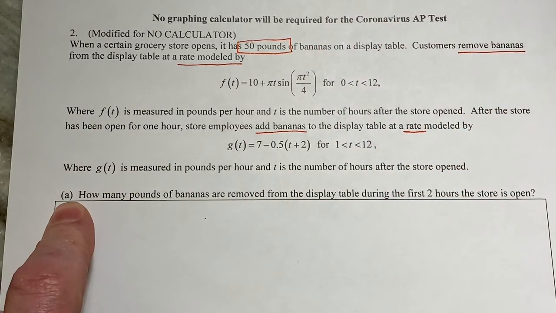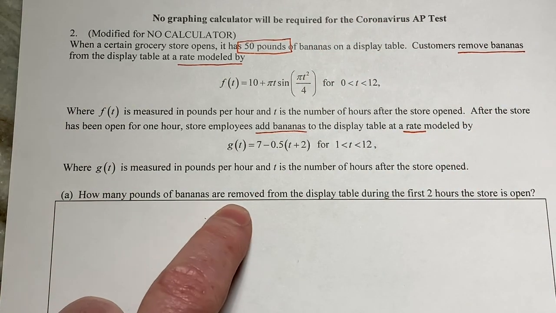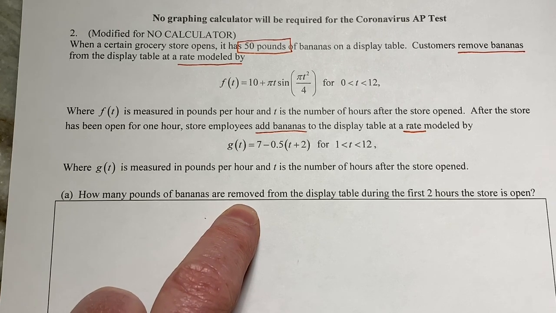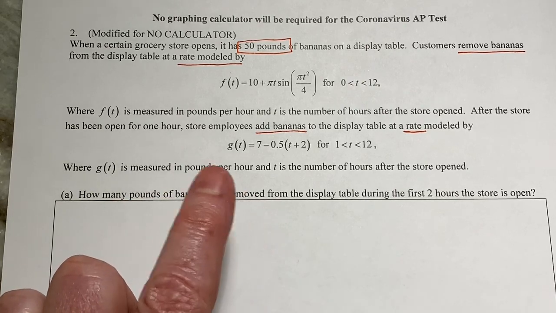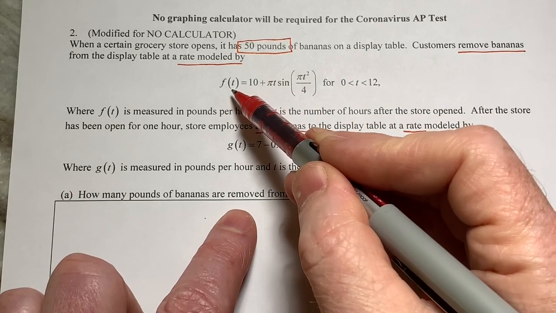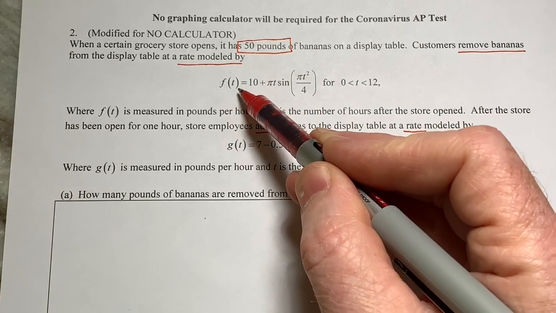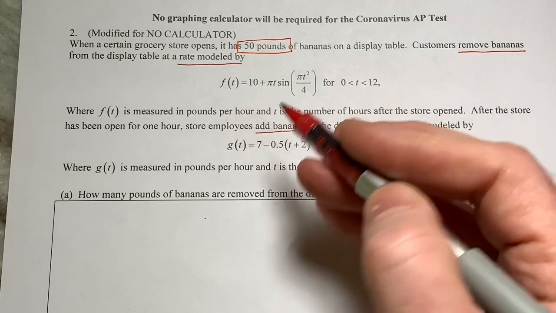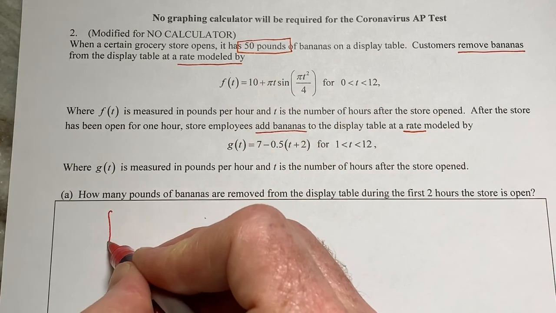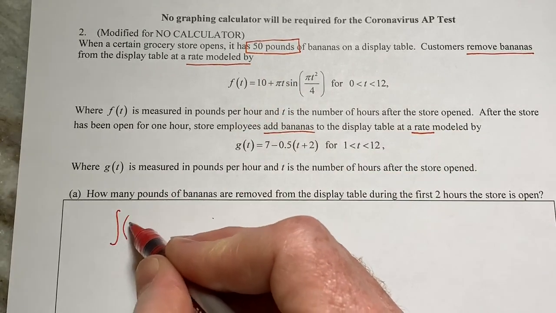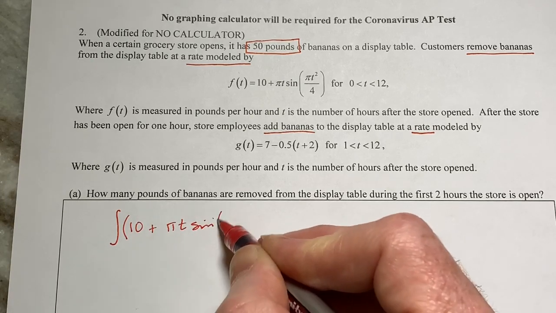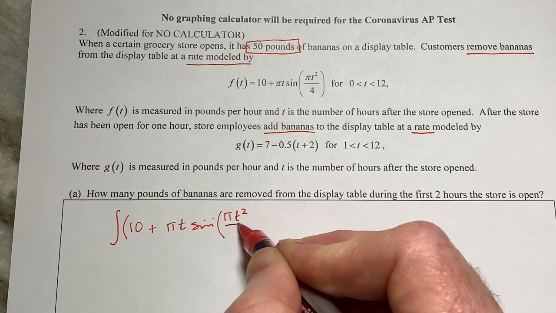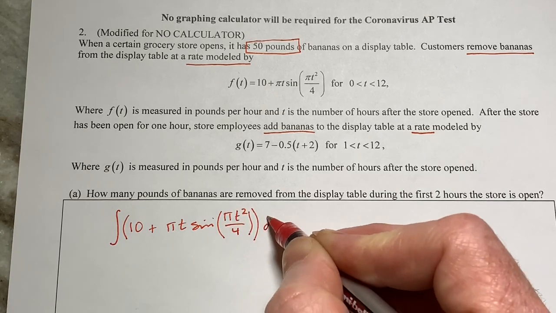Now the first question is, how many pounds of bananas are removed? It only is asking about removed. It didn't say how many bananas are left. It said how many were removed. So I'm going to use this removed rate function. And how do you get an amount out of a rate? Yes, you integrate the rate, which is the integral of 10 plus pi t sine of pi t squared over 4 dt.